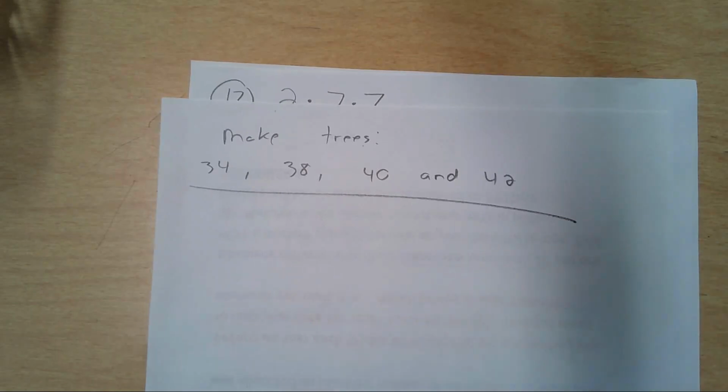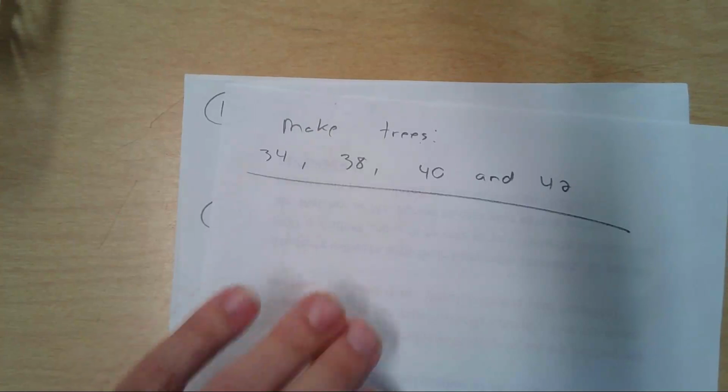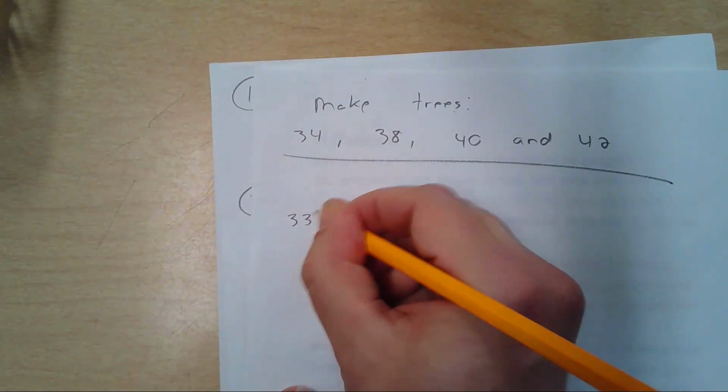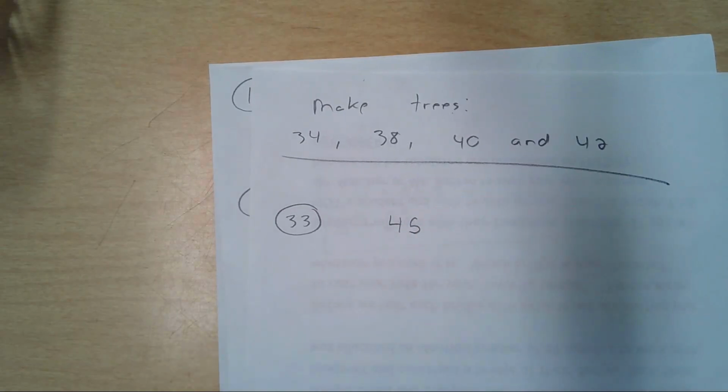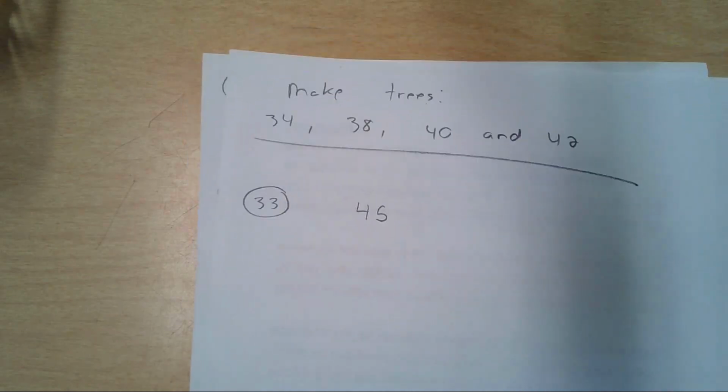Let's look at number 33. All it says is the number 45, and what it wants us to do is prime factorization. So the number 45 is a composite number. A lot of things divide into it. 1 and 45 go into it. 3 and 15 go into it. 5 and 9 go into it. It's got 6 factors.